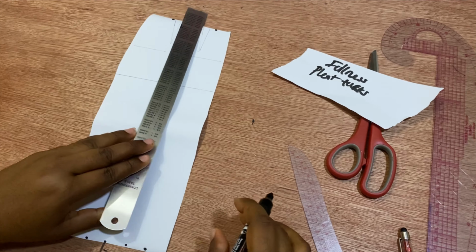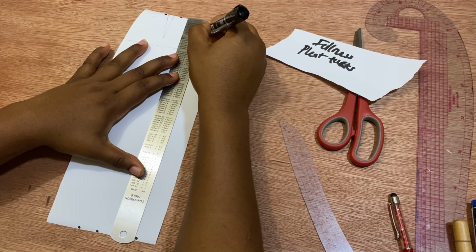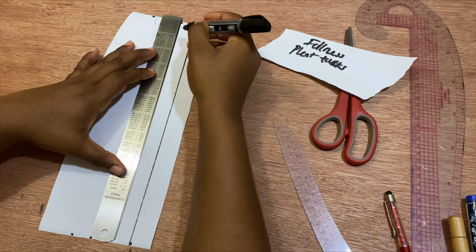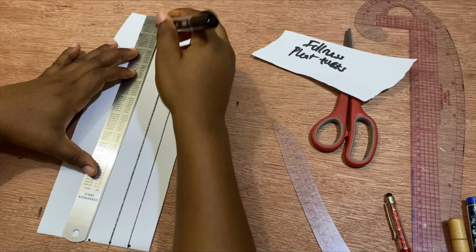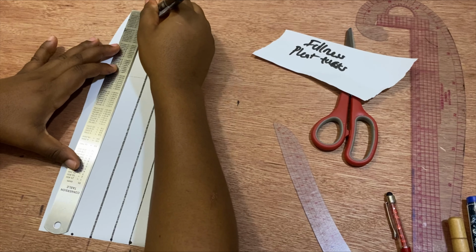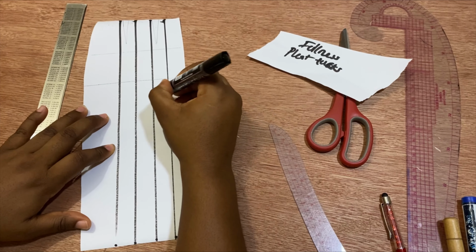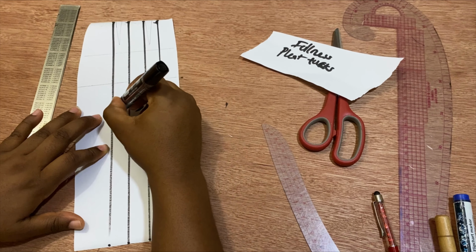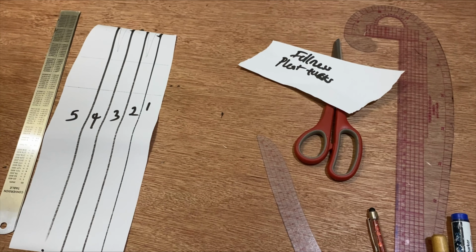Then square down. And then you label. This is 1, 2, 3, 4, 5. So you have to label it.